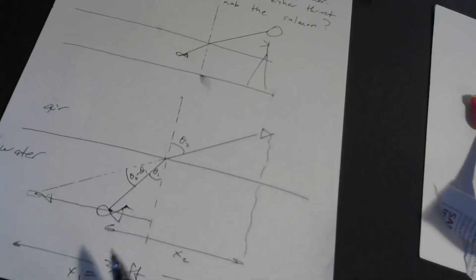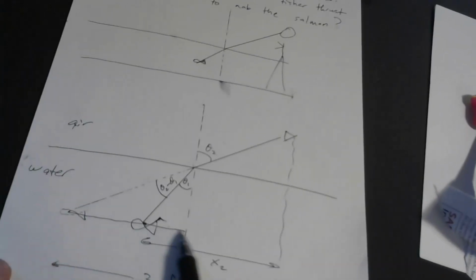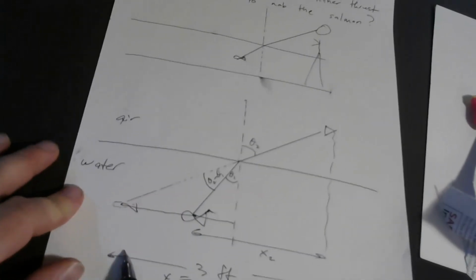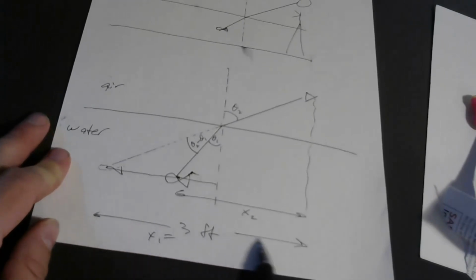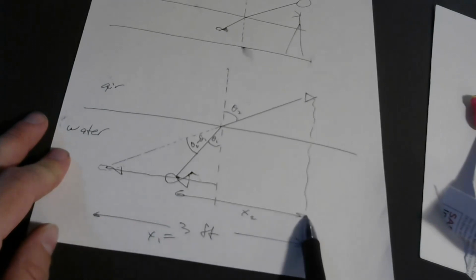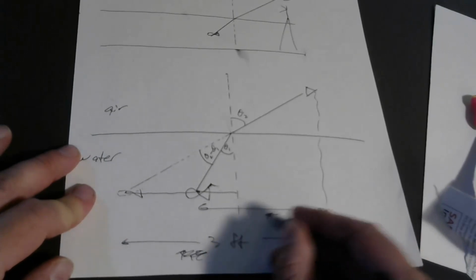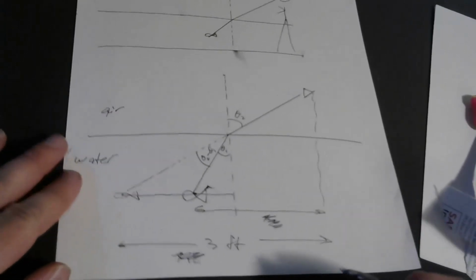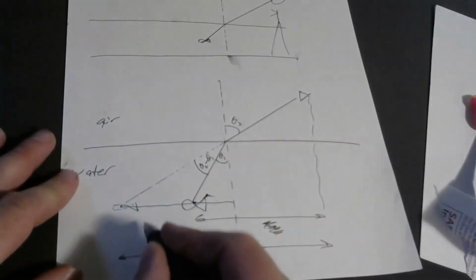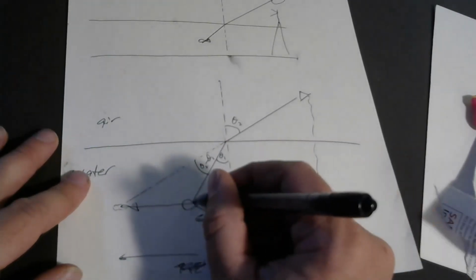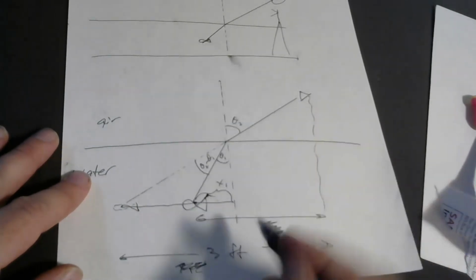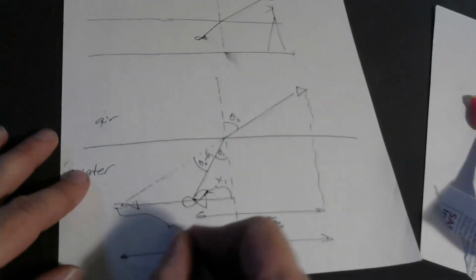Yeah. I suppose what we could do is figure out how this compares to this distance. Because we know that this total distance is 3 feet. And we're interested in just this distance. Maybe I should label these differently, huh? How about, let's get rid of this. And I'll call this distance X1. I think that makes a little more sense. And I'll call this distance X2. It's getting a little cluttered here.